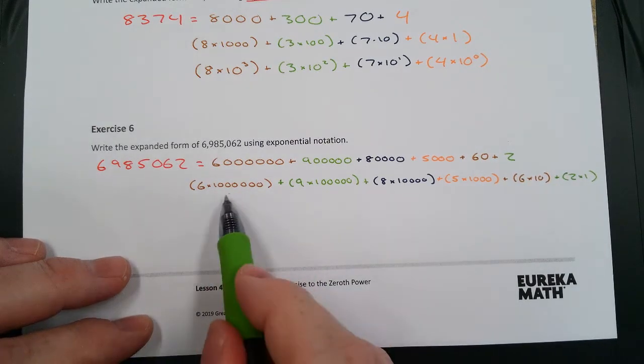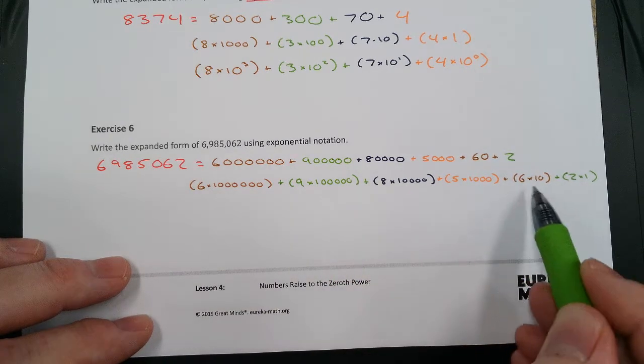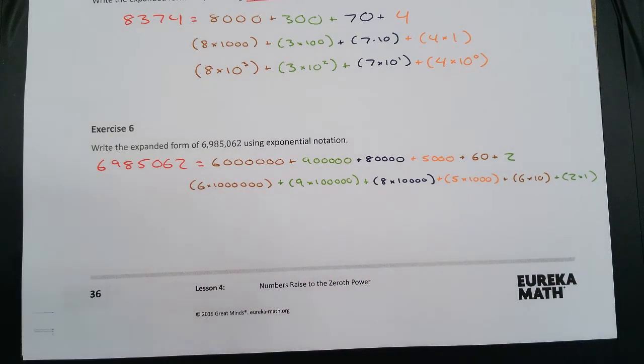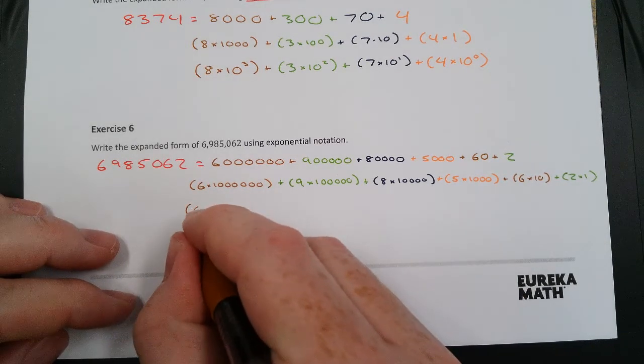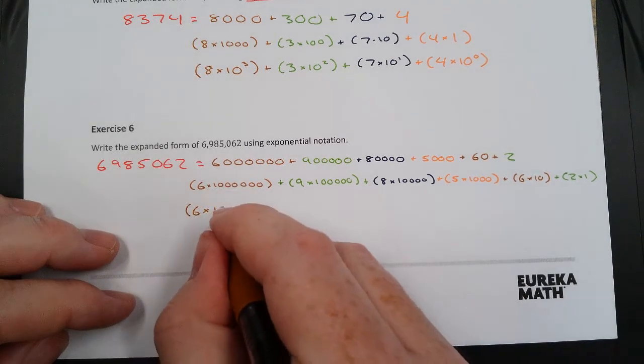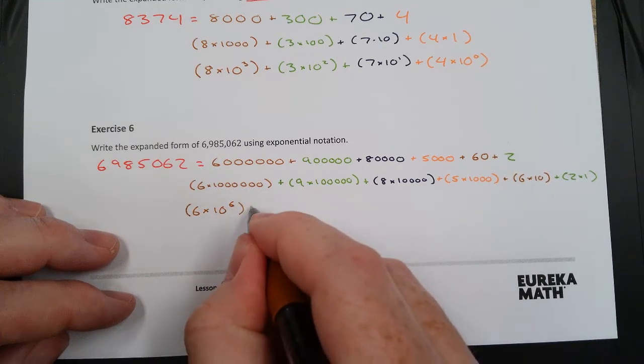I have 6 millions, 9 100,000s, 8 10,000s, 5 1,000s, 6 10s, and 2 1s. Now to make exponential notation, I take these place values and write them like exponents. So this is 6. 1 million is 10 to the 6th. I know because there's 6 zeros.